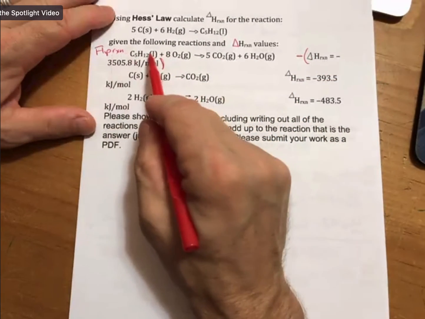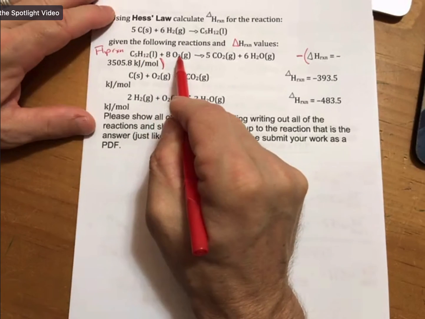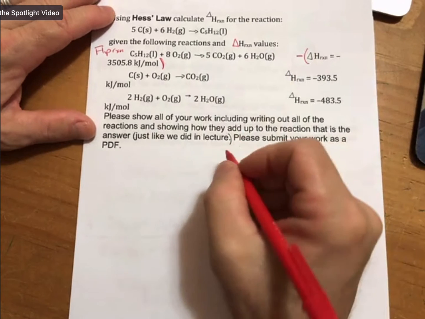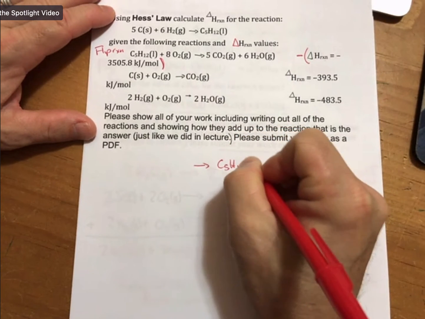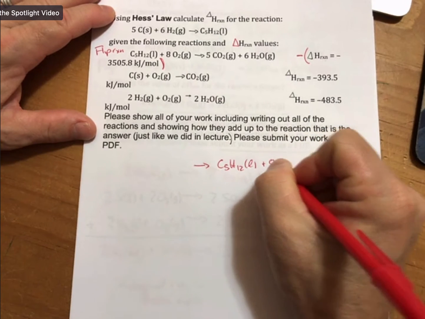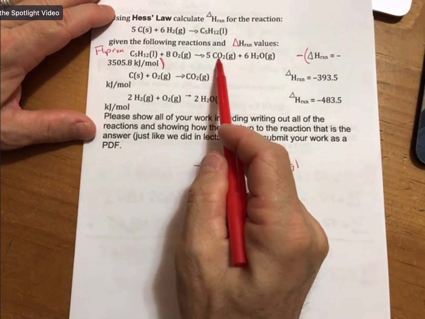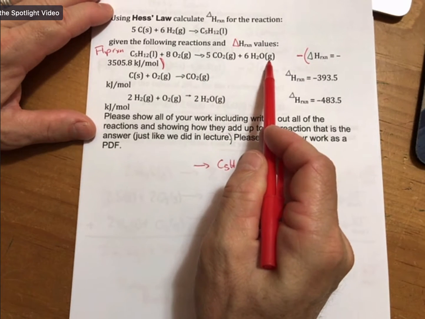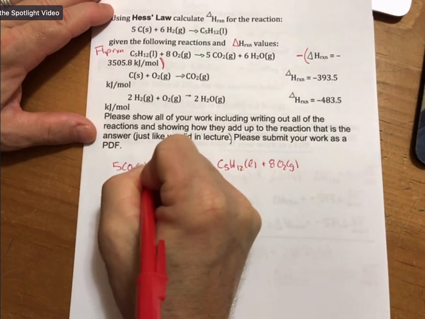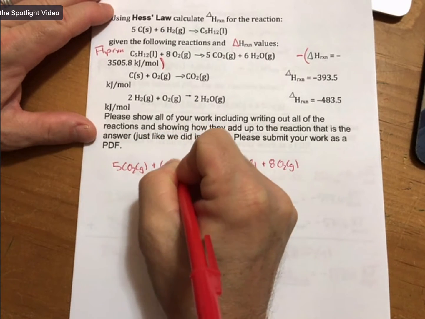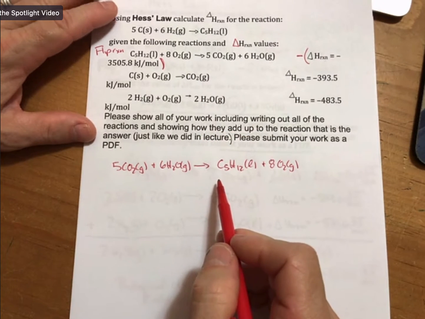And when I flip the reaction, these two, C5H12 and 8 oxygens, are going to be products. And my 5 carbon dioxides and my 6 H2O gases are going to be reactants. So that's what I mean by flip the reaction.